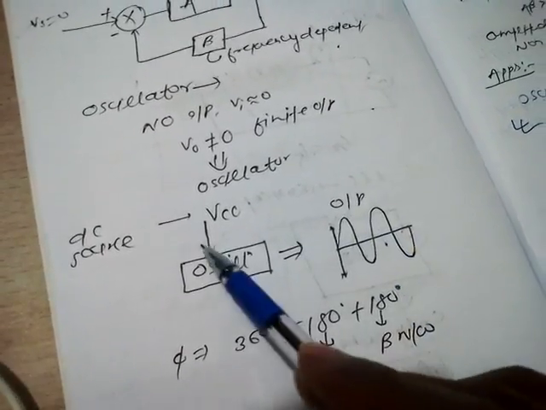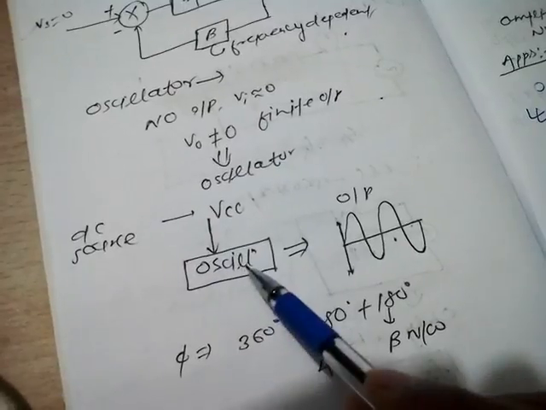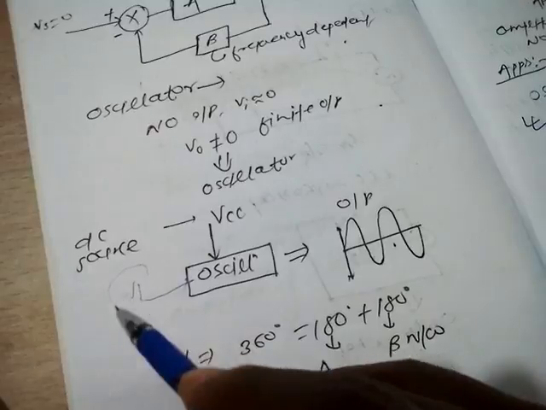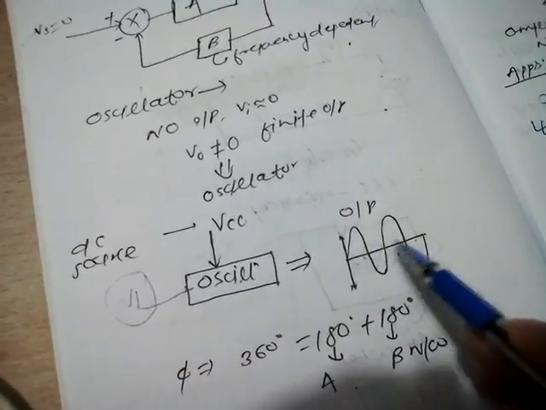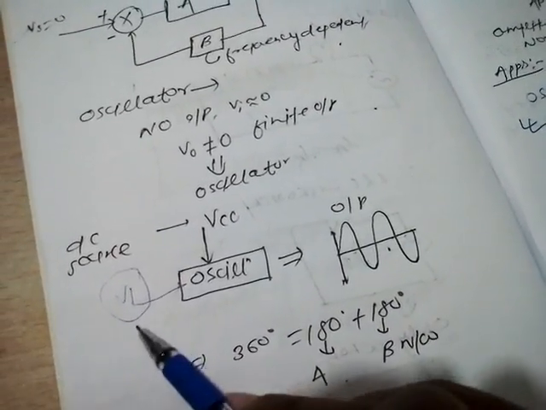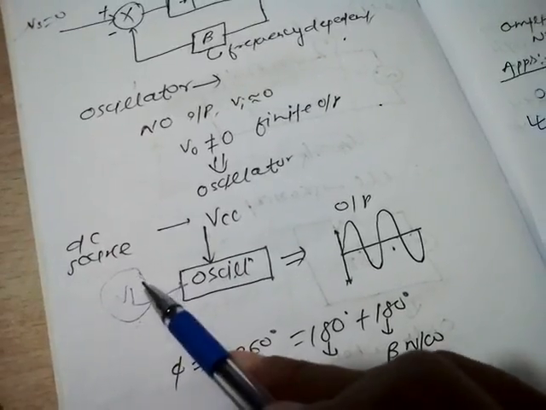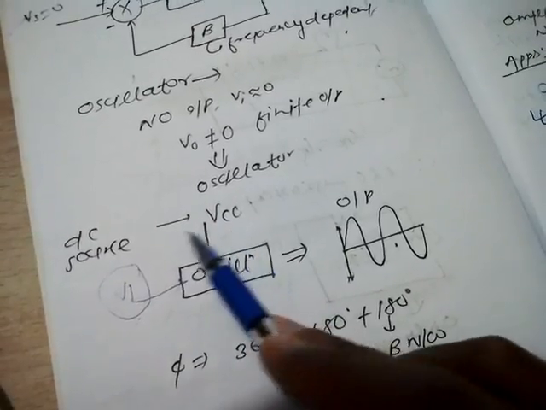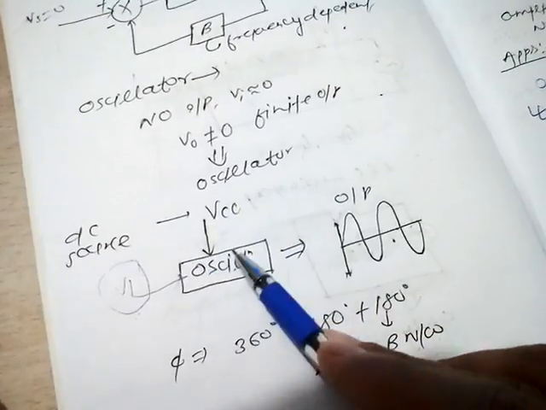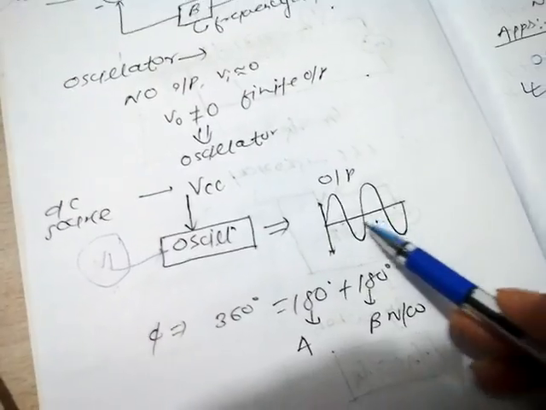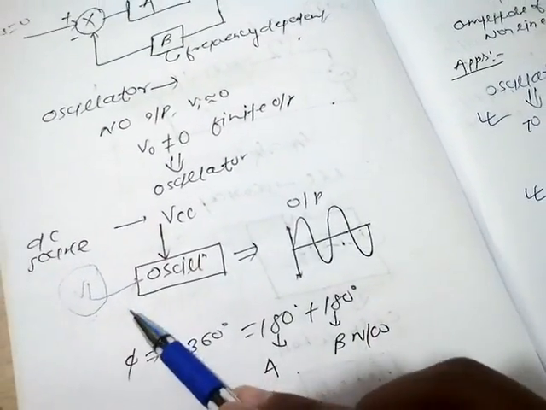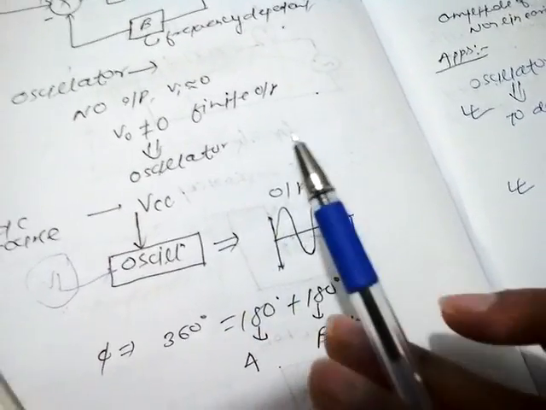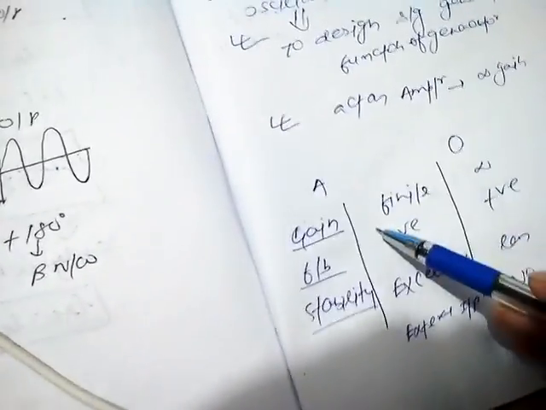But in the case of an amplifier, suppose I replace this circuit with an amplifier and we apply just an input AC signal, then we get output. So basically for an amplifier we need input to get output, but for an oscillator we do not give any input, just VCC, and we get output. So amplifier and oscillator are different.